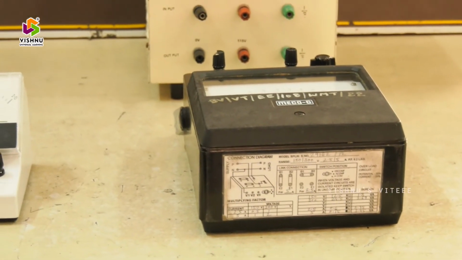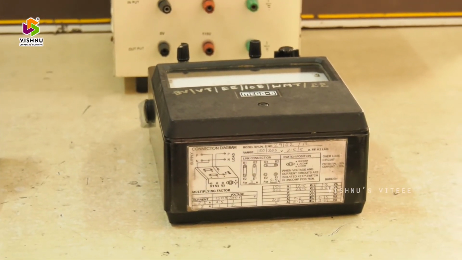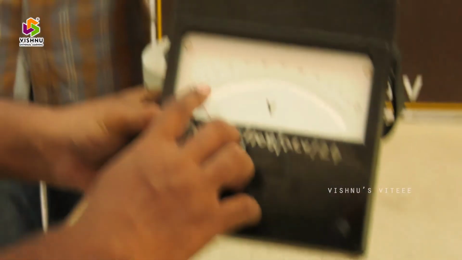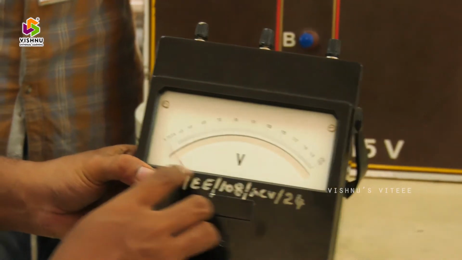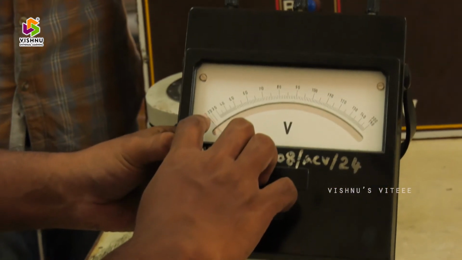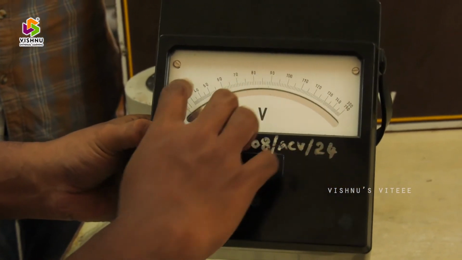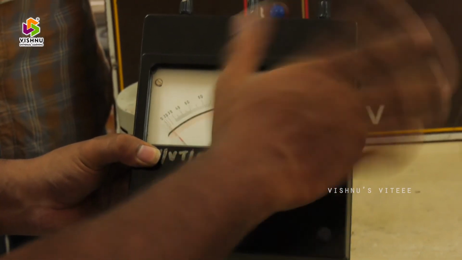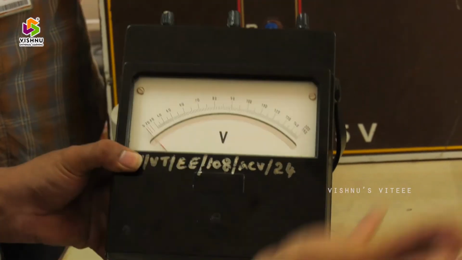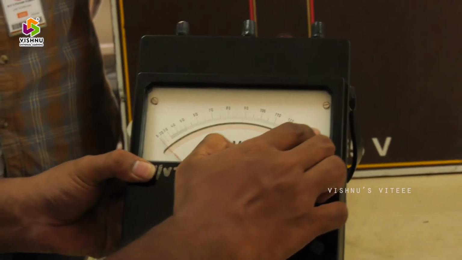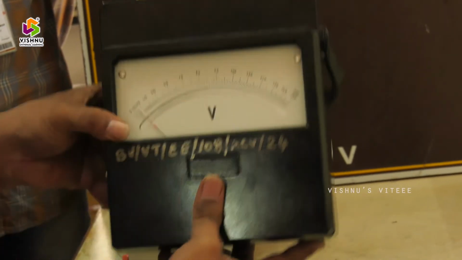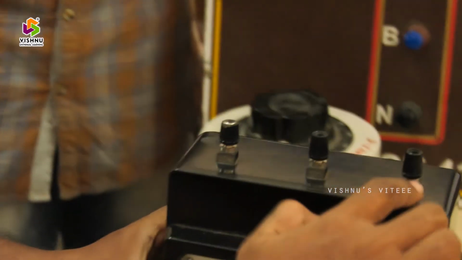For this voltage measurement, we are connecting a voltmeter with a range of 0 to 150 volts. This is the voltmeter we are using for the open circuit test. The scale of this voltmeter is 0 to 150 volts, so this scale is enough for the open circuit test. If we want to increase the voltage level, then we use the second scale, 0 to 300. The connecting points are the common terminal, 150 and 300.